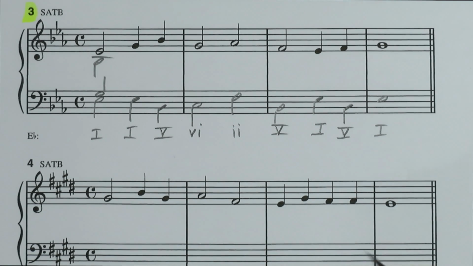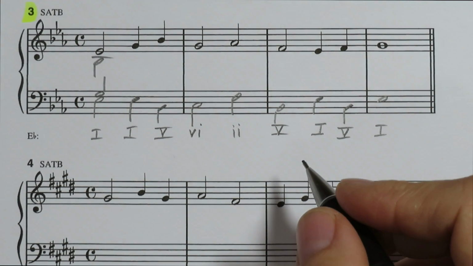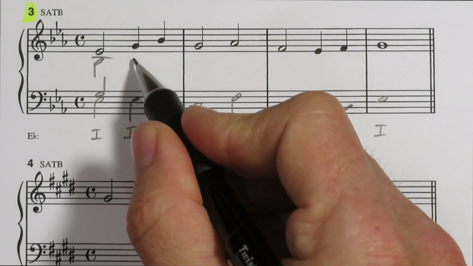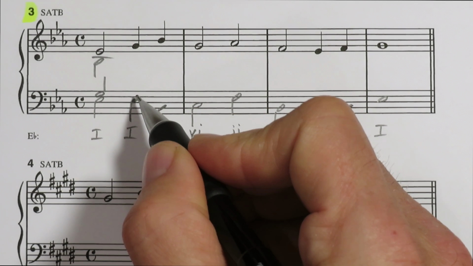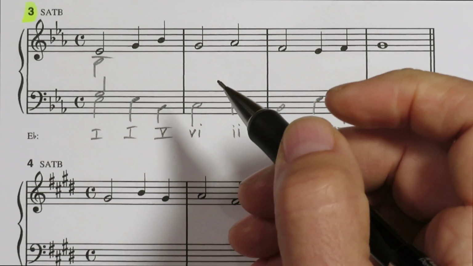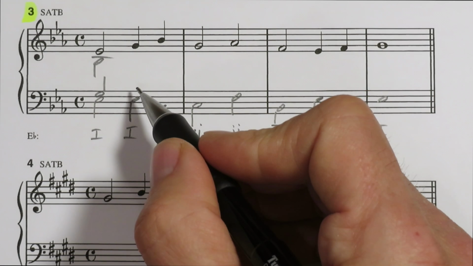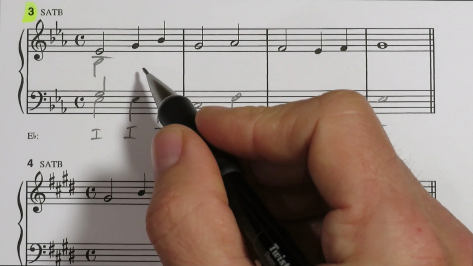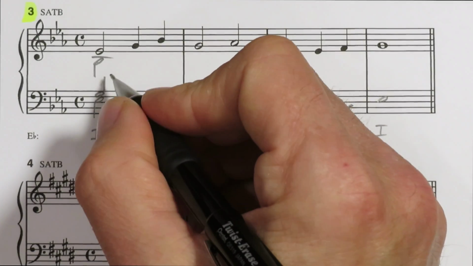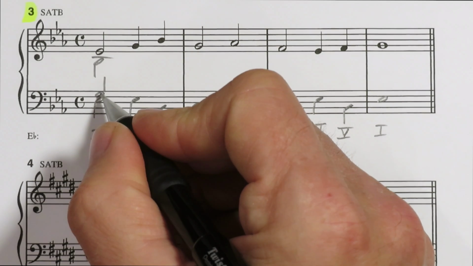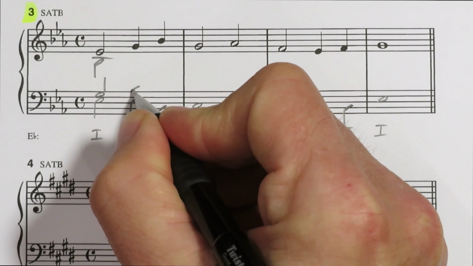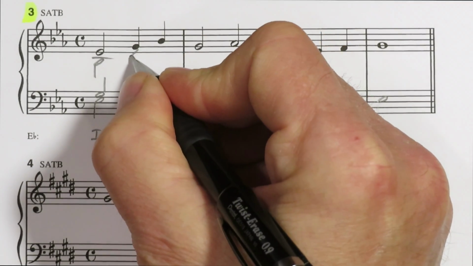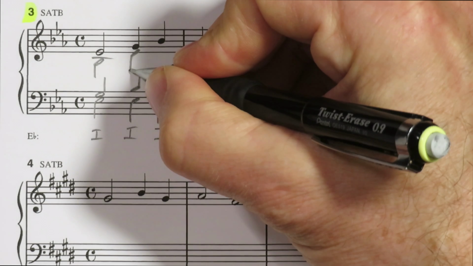Now, if we keep the common tones, we would end up doubling the 3rd of the chord. And we want to try and double the root of the chord. So we can closely move the G up to B flat here, and then double the root there.